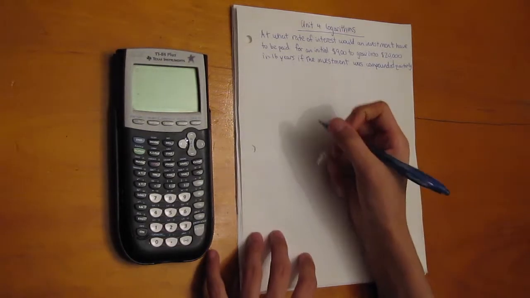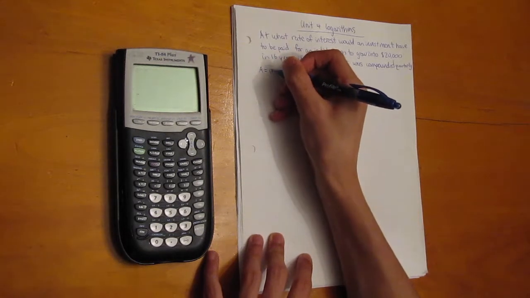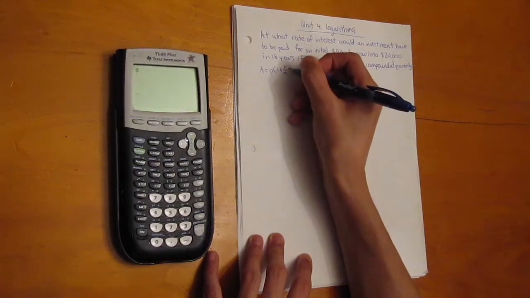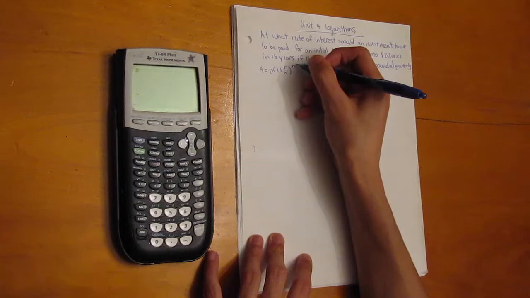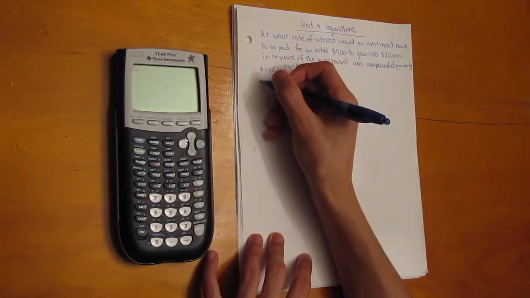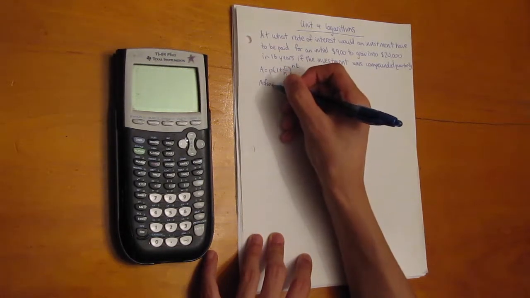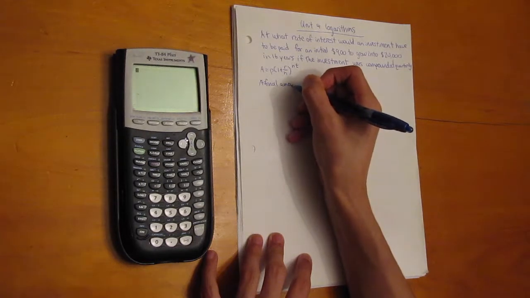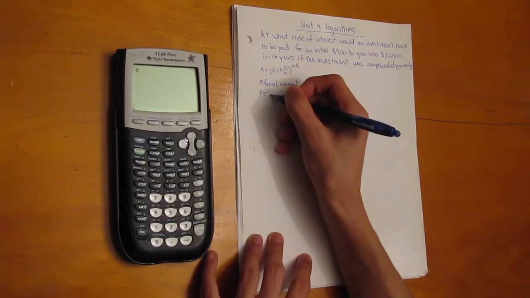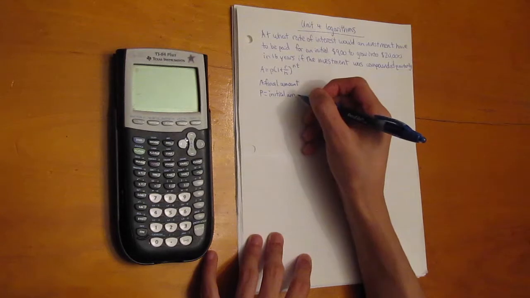So for this, we'll be using the formula A equals P(1 plus R over N) to the N times T. So for this formula, A is the final amount of money, which would be 20,000. P is the initial amount of money, which would be $900.